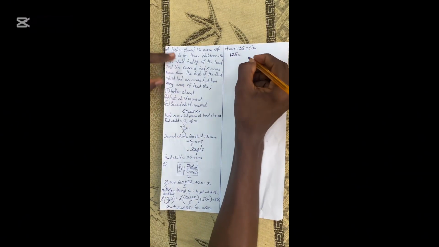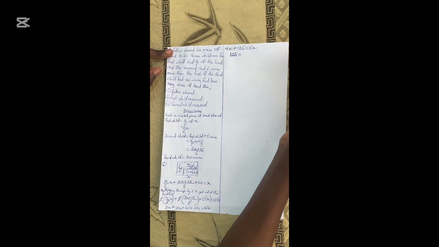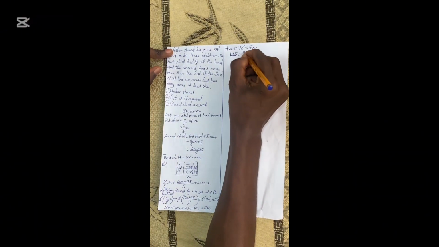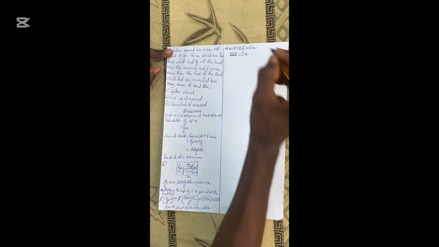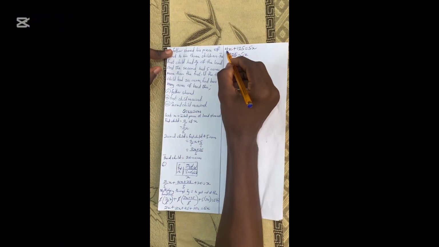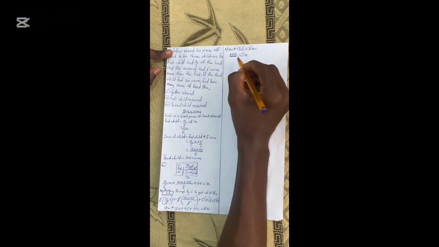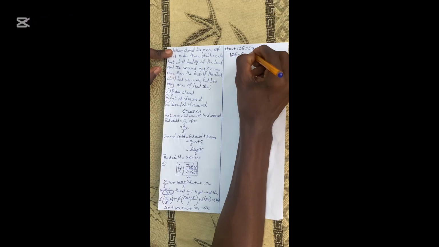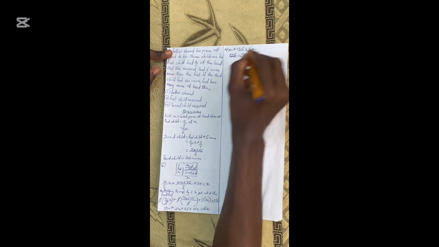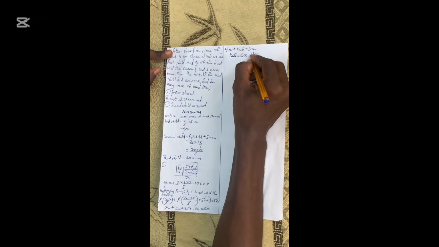125 is equal to, what do we have? Who is the landlord at the right hand side? It is the 5x. Let's respect it. 5x. Now who is coming? The tenant. We are having 4x here. Crossing, it becomes minus 4x, because it was positive. When it crosses, it becomes negative.